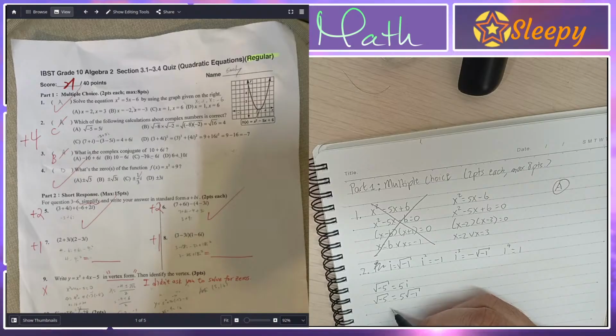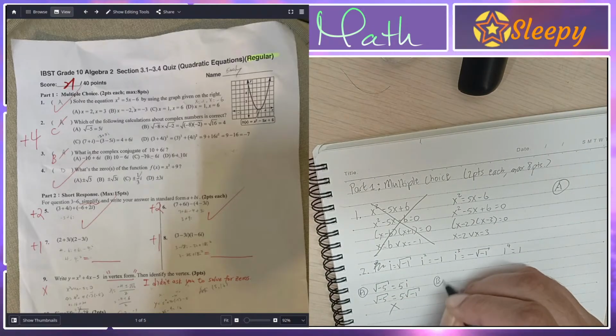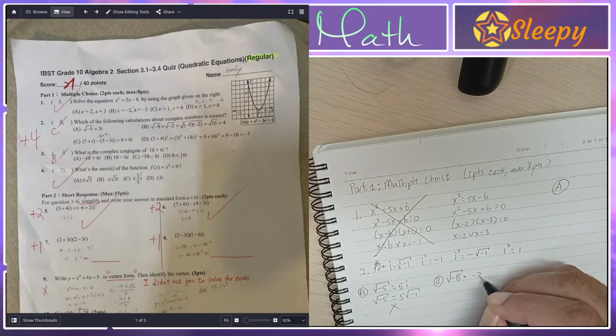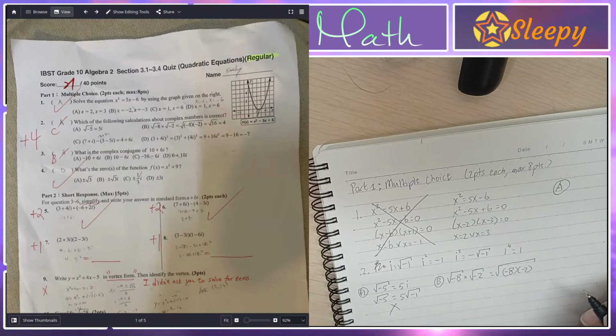Then this is A. And B, we're just going to do the dumb one. So the square root of -8 times the square root of -2 equals the square root of -8 times -2, which is the square root of 16, which should be equaling 4.